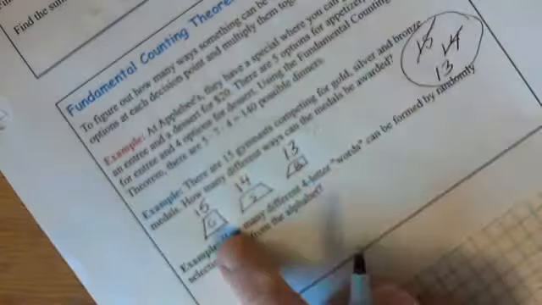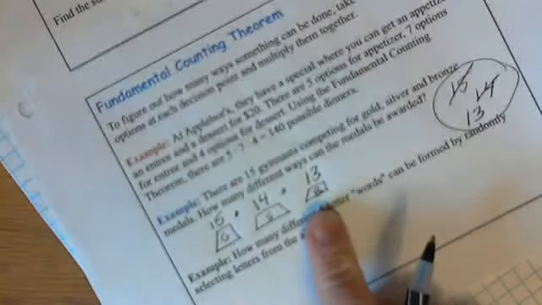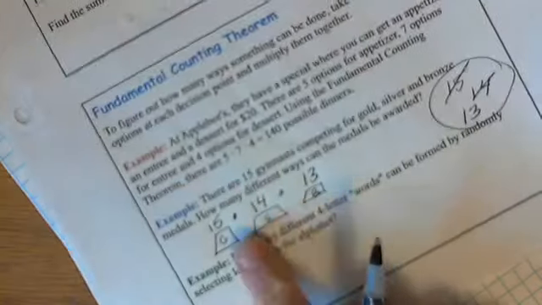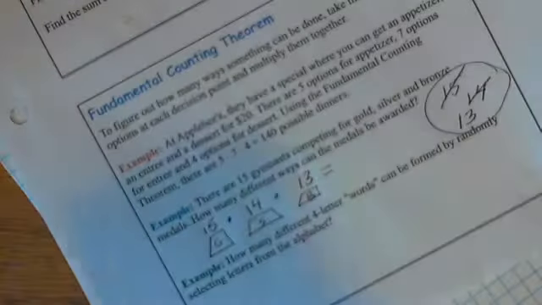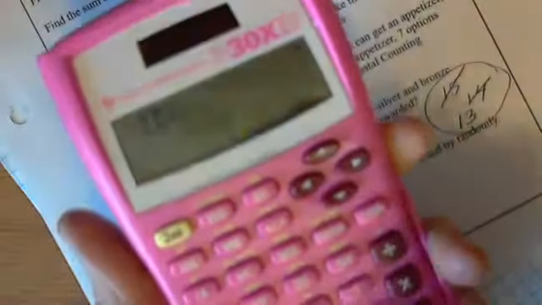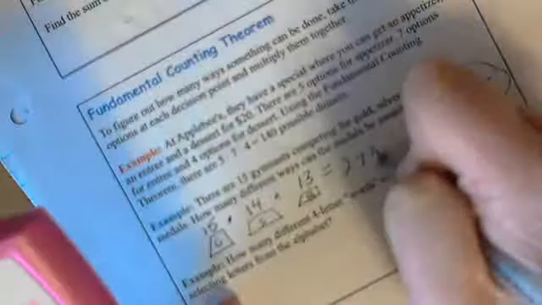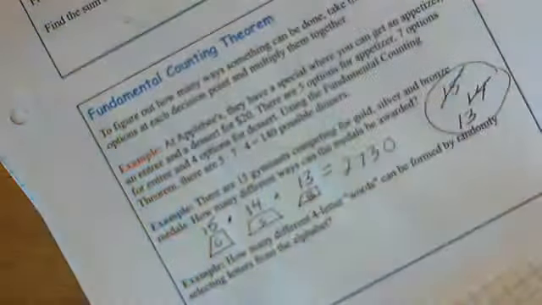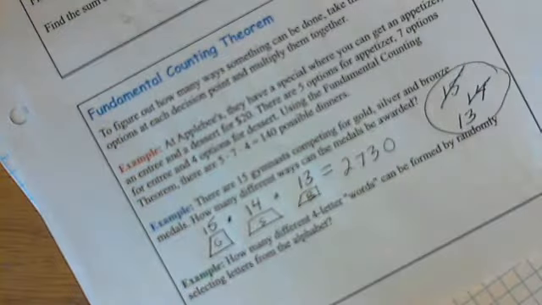So the gold can be won 15 different ways, the silver 14 different ways, and the bronze 13 different ways, then there are 15 times 14 times 13 possibilities for the ways the medals could be distributed. So we take our calculator and we multiply 15 times 14 times 13, and I end up with 2,730 possible combinations for awarding the gold, silver, and bronze medal. Pretty cool to think about.